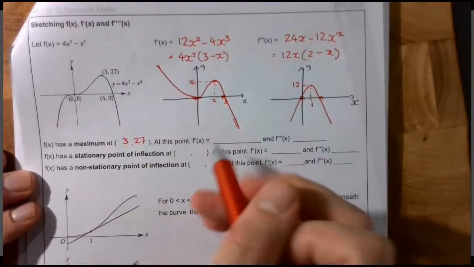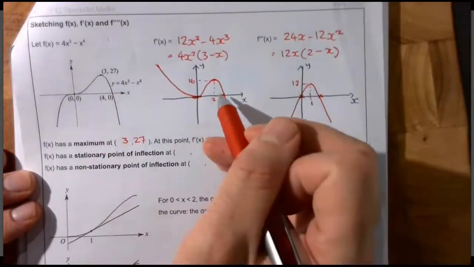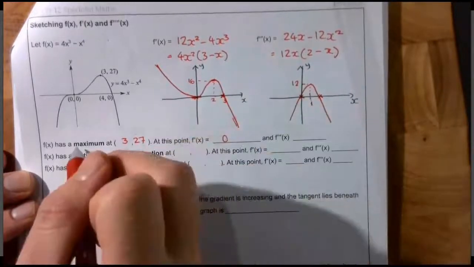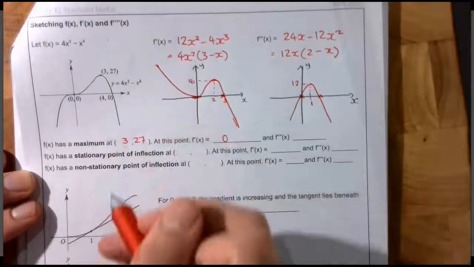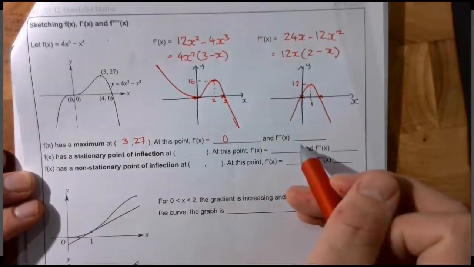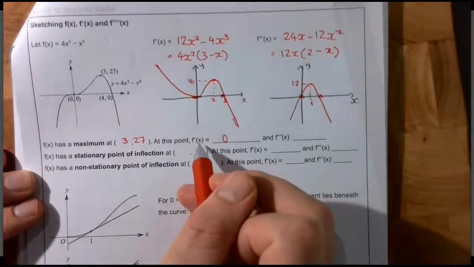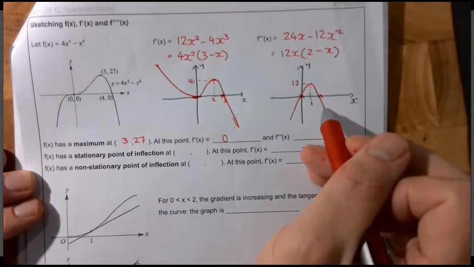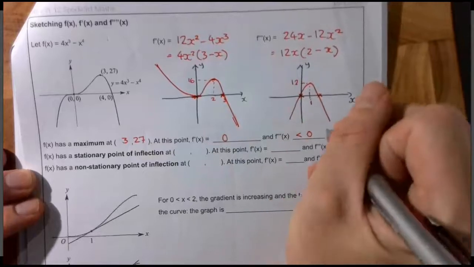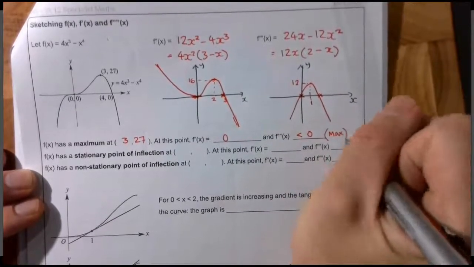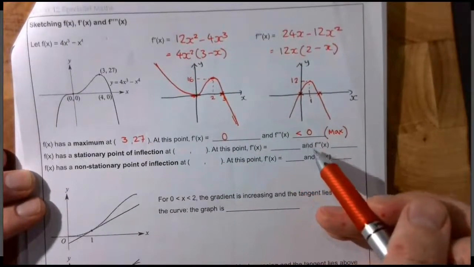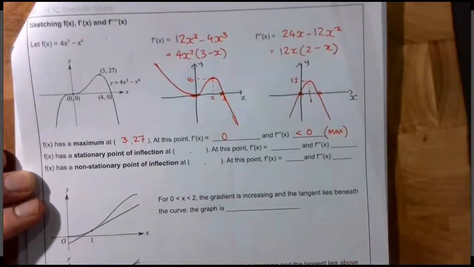So to break it out a little bit, f of x has a maximum at (3, 27). And if we look at that point x equals 3 over here, we can see that the gradient is equal to 0. And of course we know the gradient is equal to 0 at all stationary points, maximums, minimums. If we look at f double dash of x at x equal to 3, it's a negative value. We're down here, so it's less than 0. And we should be familiar with the fact that that tells us it's a maximum. The graph is getting less steep, so at that point it is turning a corner, going from positive to negative.